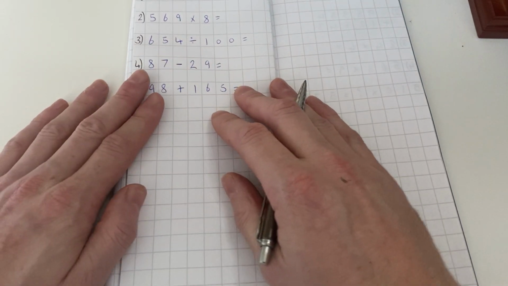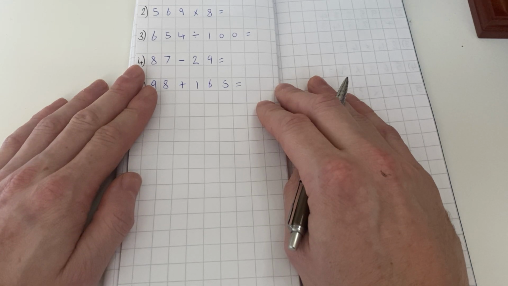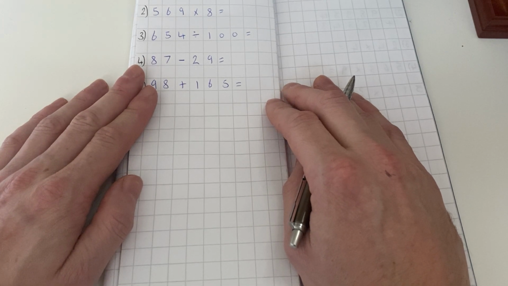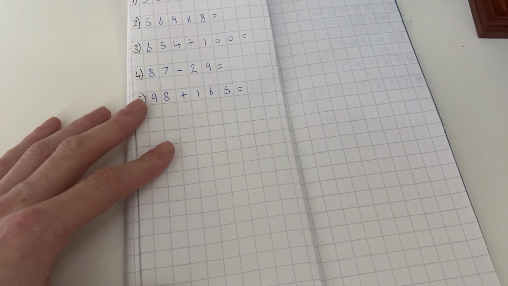So today's learning, children, we are going to be using the inverse operation, using your knowledge of addition and subtraction to check your workings to ensure accuracy. So I'm just going to quickly explain what I mean by inverse operation.